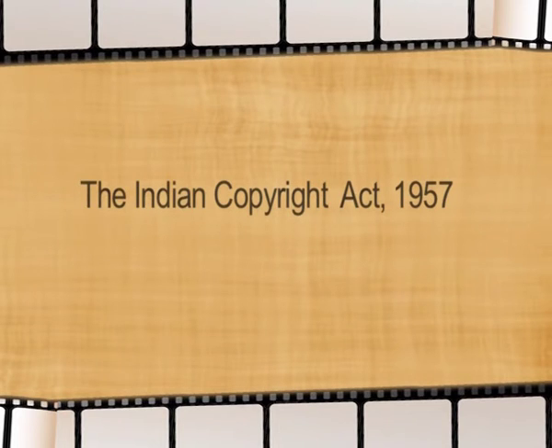Now we come to the third section that we are going to deal with today, and that is the Indian Copyrights Act 1957. What is actually this copyright law all about?